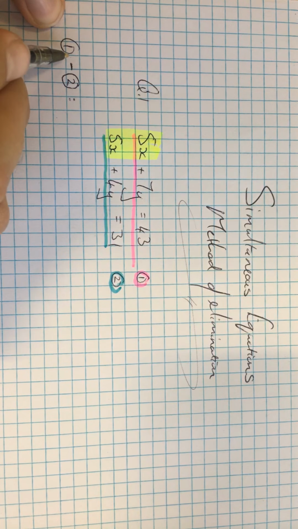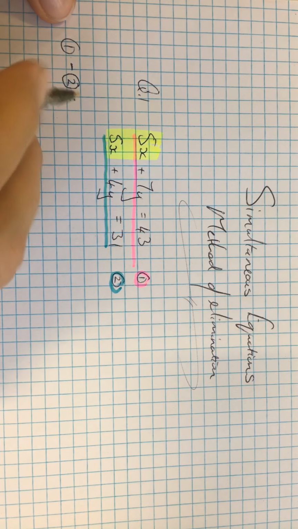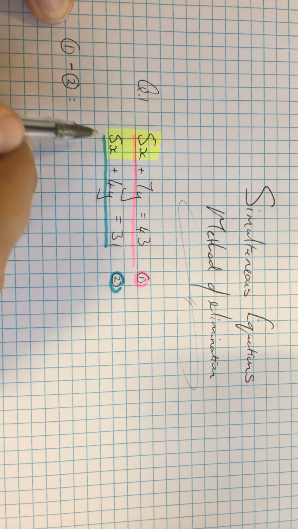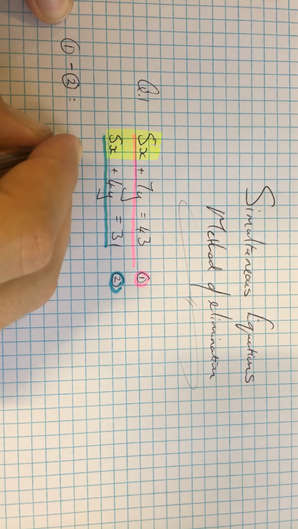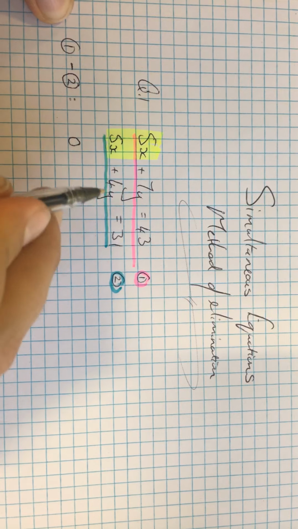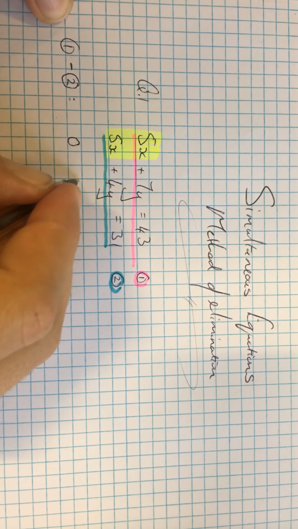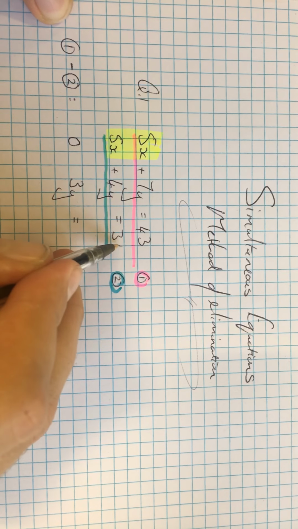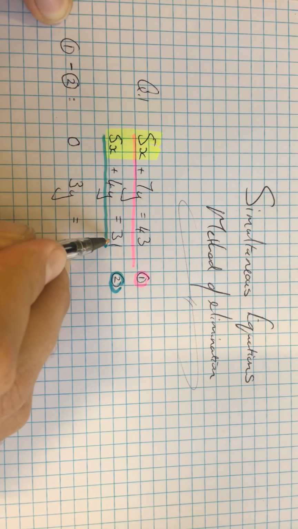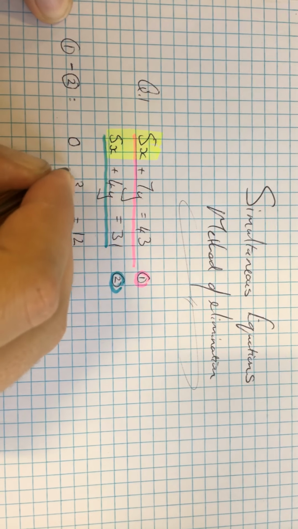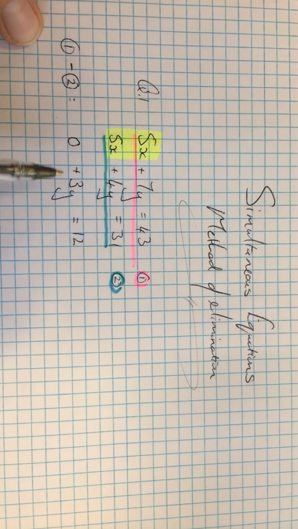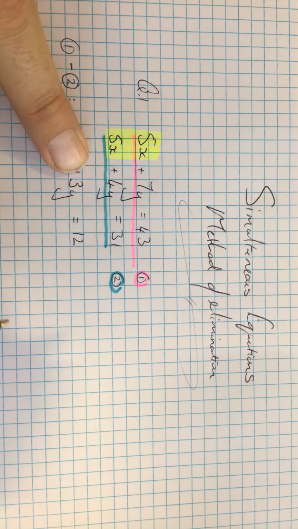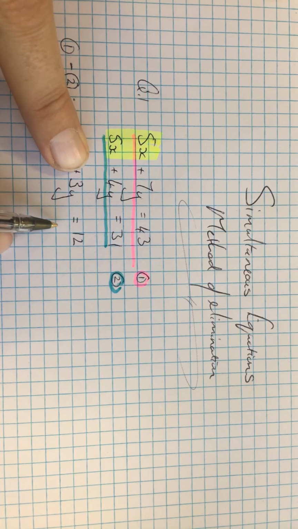All right, so we are going to do equation 1 minus equation 2. We just go through each of these columns. 5x minus 5x is 0. 7y minus 4y is 3y. 43 minus 31 is 12. You can put a little plus there too if you want. You can put 0 plus 3y. You could have just written 3y equals 12 too. And this we can work with.